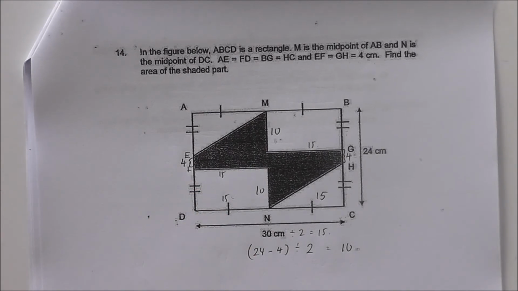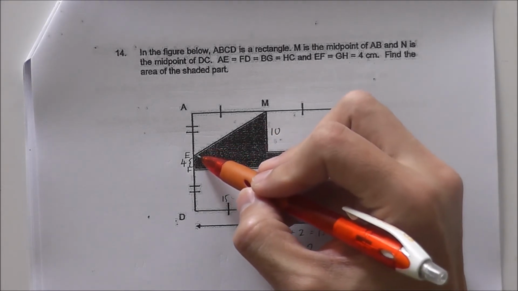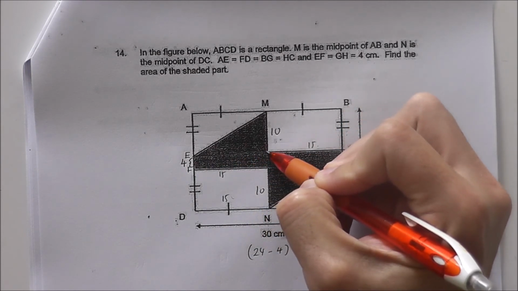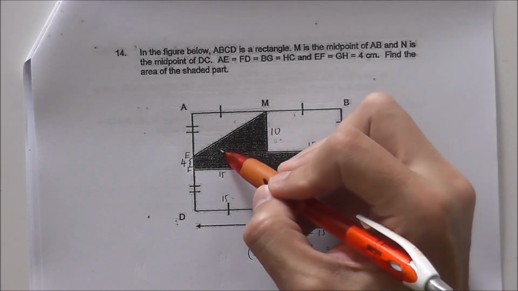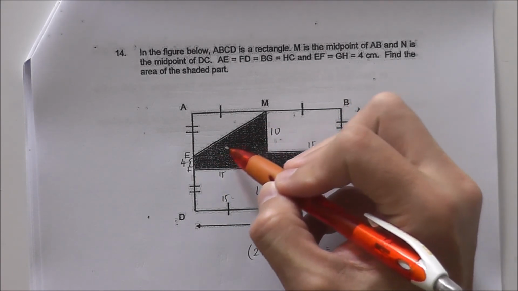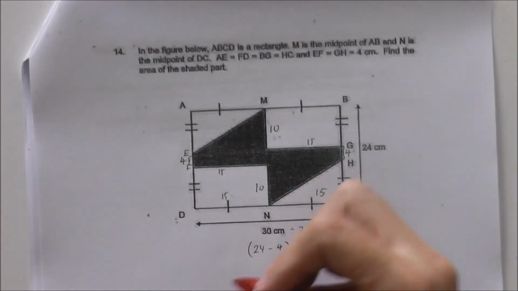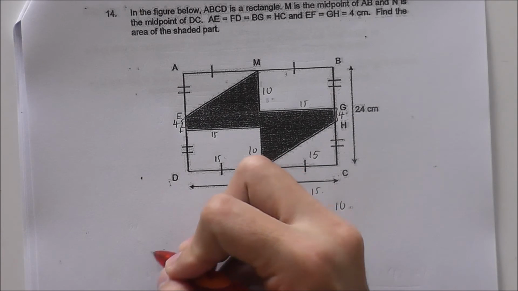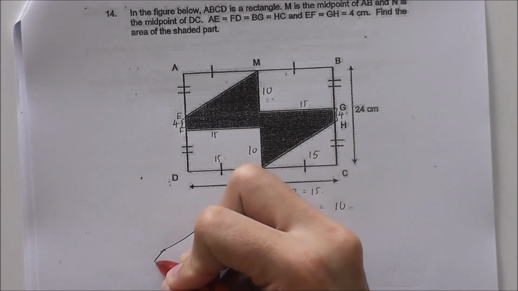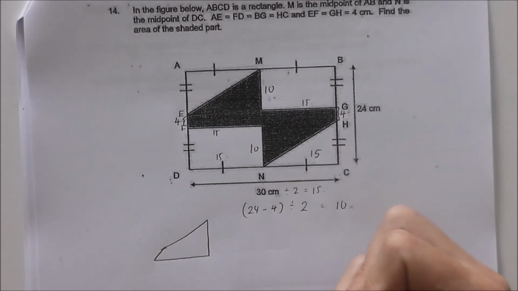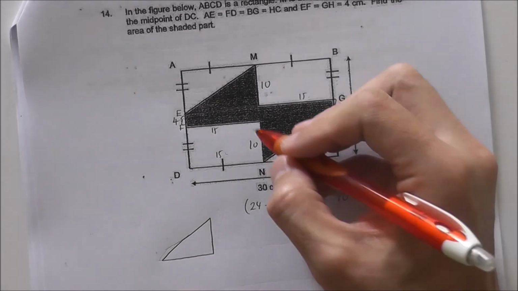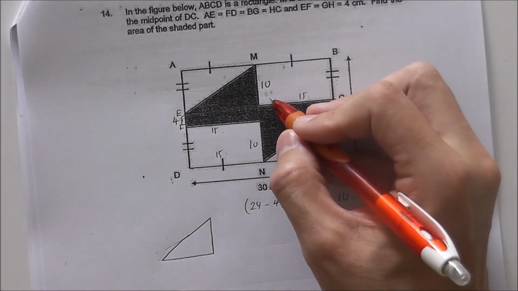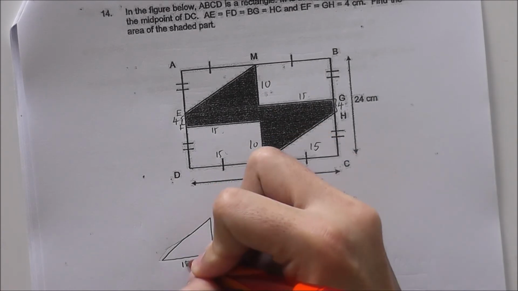So we have to divide the shaded part into 3 different shapes. The first one will be this. You can see if I were to cut here, it might be a bit difficult to see because it's dark here. So I'm going to have this triangle here. Can you see this triangle? Which I can draw it here. So I'm going to draw this triangle. And for this triangle, we have the base and the height 15 and 10. Can you see? 15 and 10.